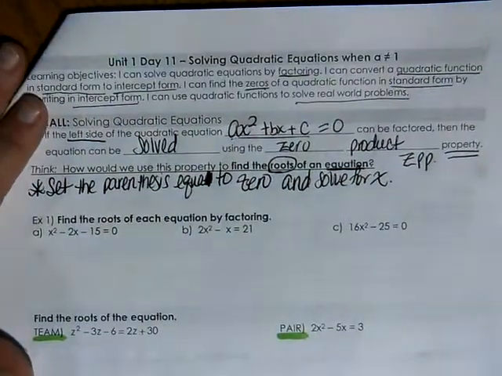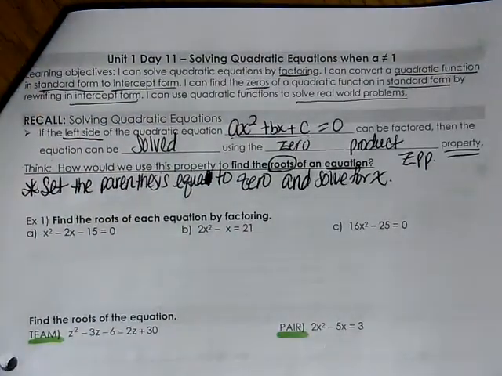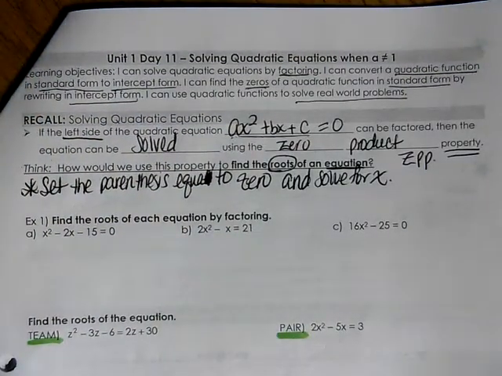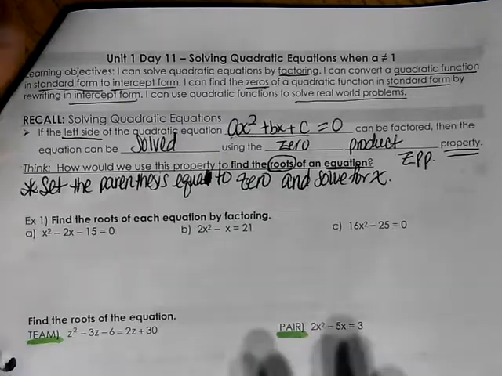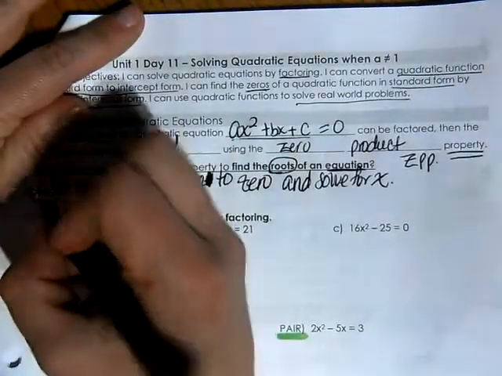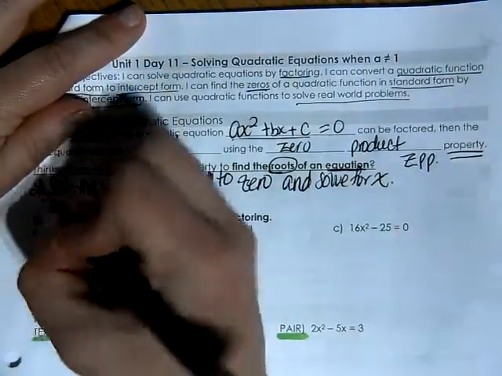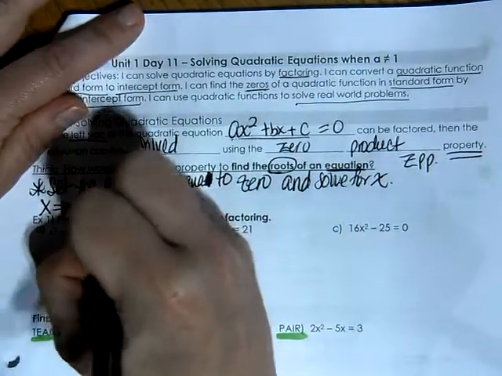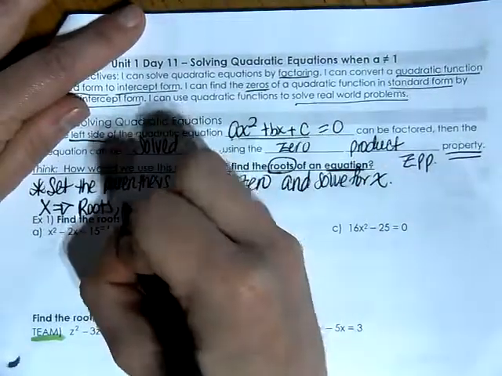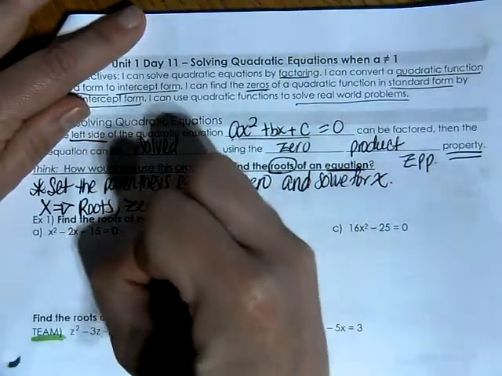Every single problem that we will have in this lesson is going to have different directions. But even though they have different directions, the steps are going to be identical each time. And that's because solving for x means that we are looking for the roots of the equation. We are looking for the zeros of the function.